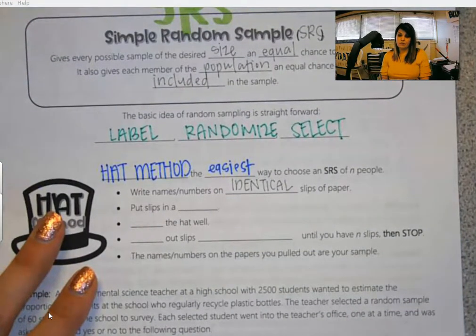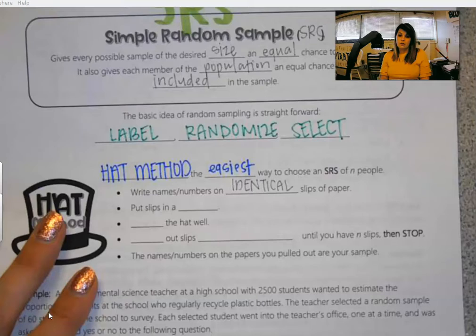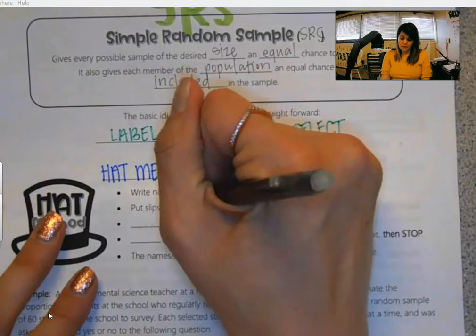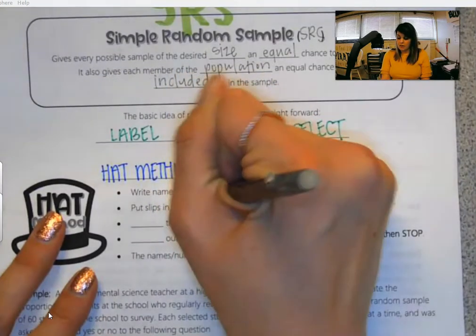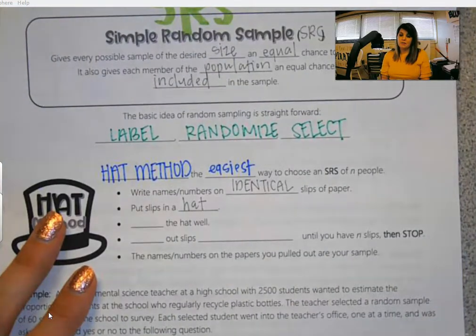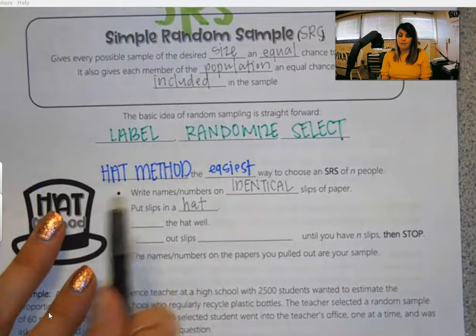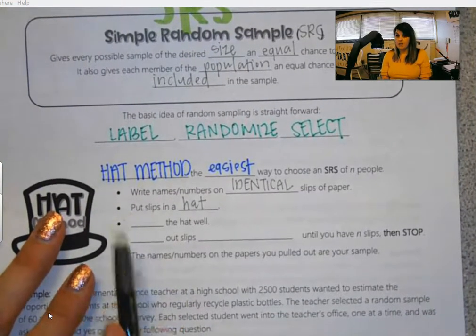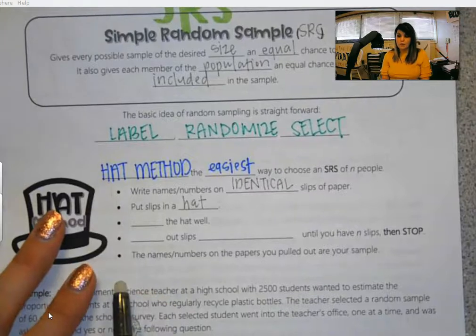Identical slips of paper. They have to be the same size, same weight, same color. Everything about them has to be the same. Then we put the slips in a hat. Do I really need to write that? Yes. If you describe the hat method, you have to write every bullet point. You cannot leave a single bullet point out and still get full credit.